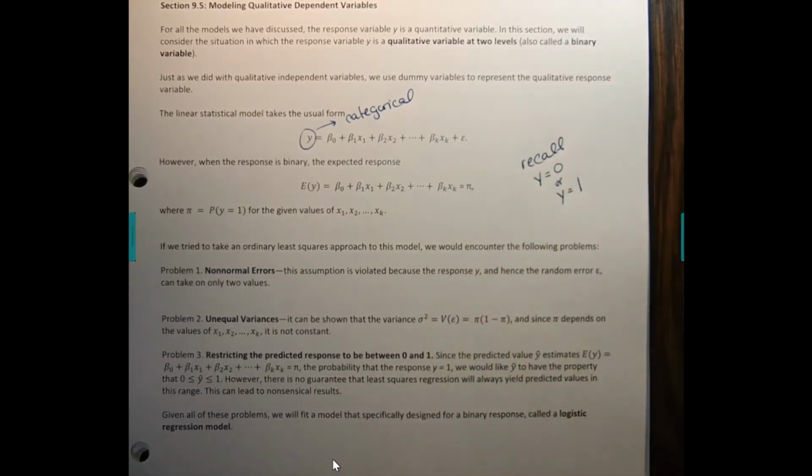Just like before, we thought of 0 as the base case, and you could think of something similar here. We're interested in the probability when y takes the value 1. That's why we're going to set this equal to pi.